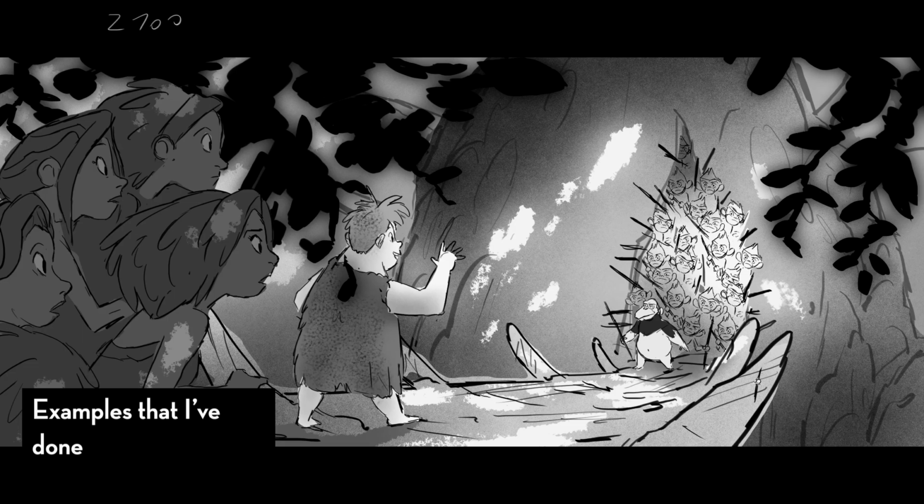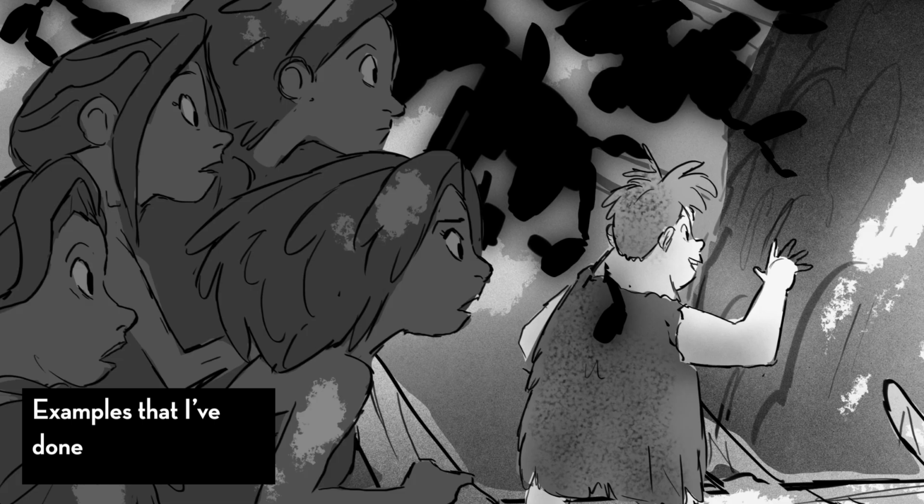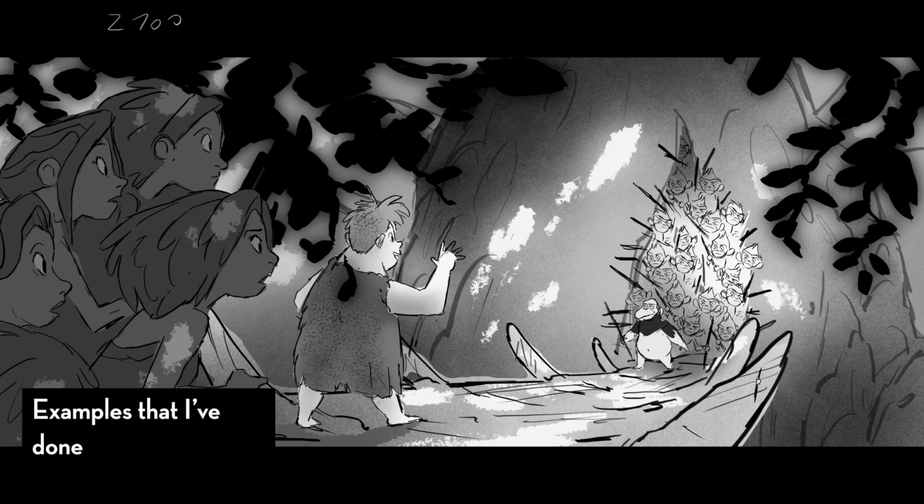Here's a beat where one of the characters, Thunk, tries to make peace with the monkey tribe. His overall demeanor is friendly and inviting, and everyone else is more standoffish, especially the monkeys. But I also darkened the human characters, covered in shadow, as if they're hiding behind Thunk, observing, and being cautious at the same time.